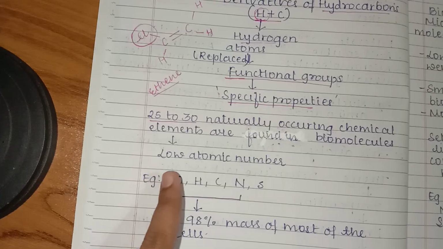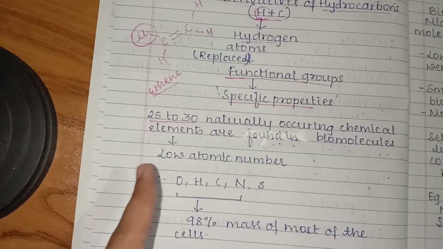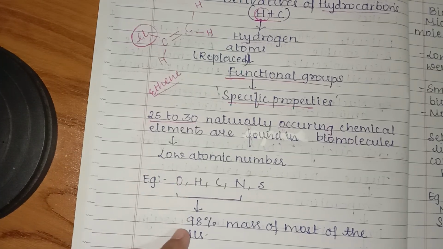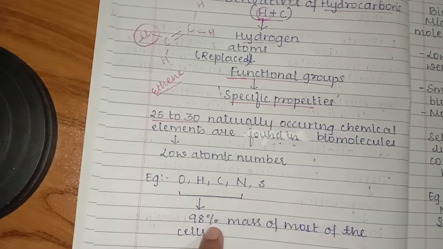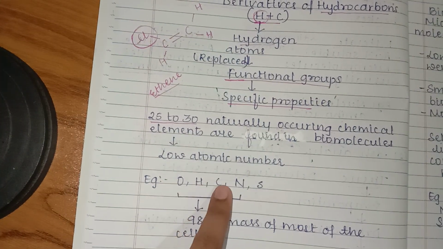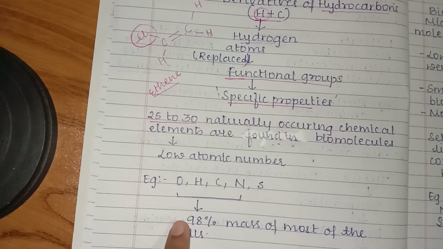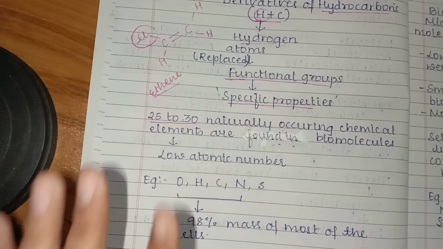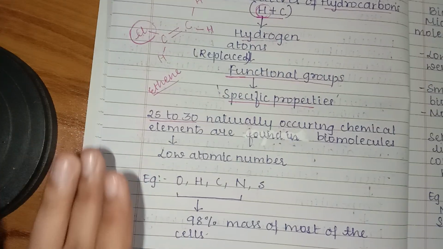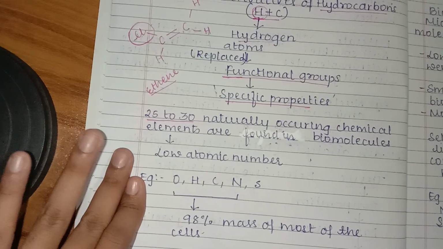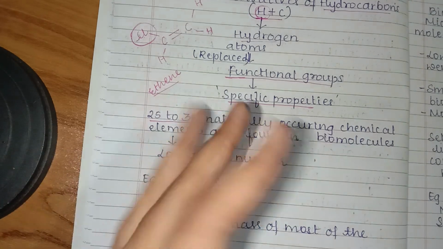All these atomic numbers lie under 10. Now oxygen, hydrogen, carbon, and nitrogen, all together will constitute up to 98% of the mass of most of the cells on this earth.